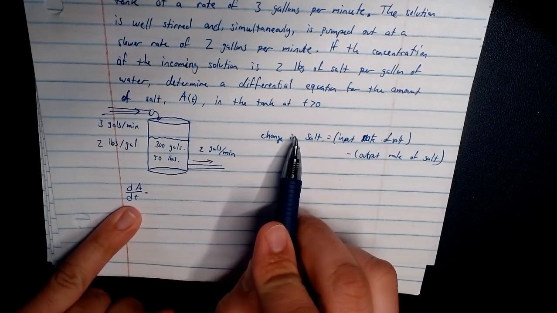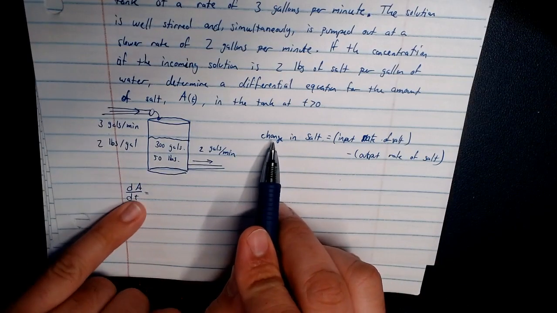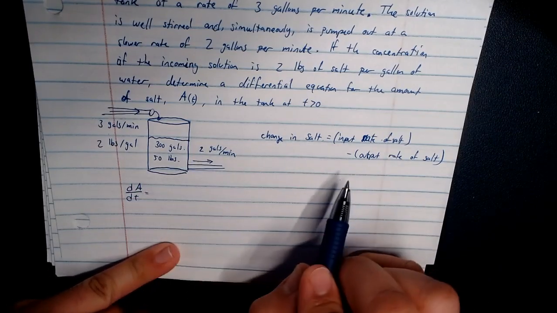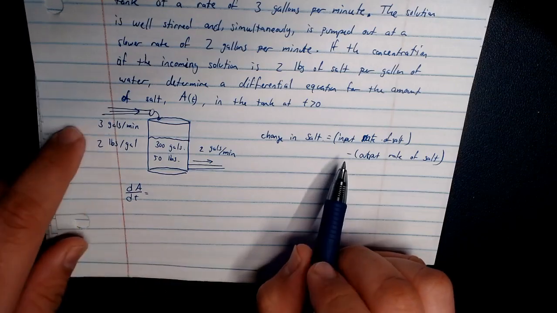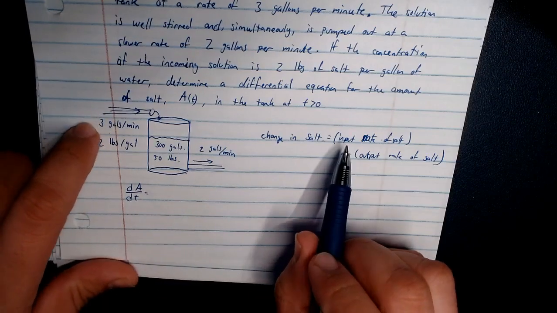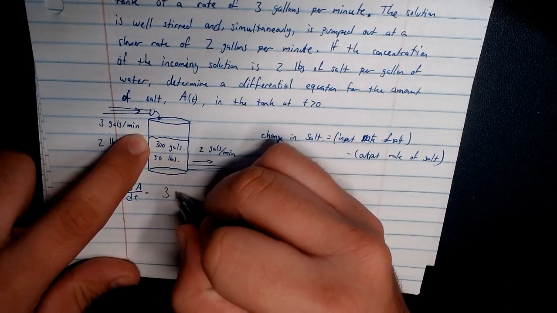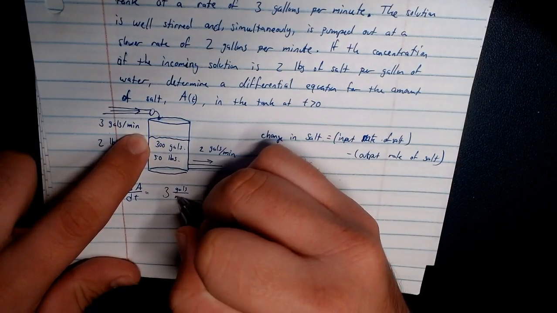Okay, so there we go. Symbolically, that's the change over time of salt. That's equal to the input rate of salt. Okay, well, let's see. What's the input rate? We have 3 gallons every minute coming in. So that's 3 gallons per minute.